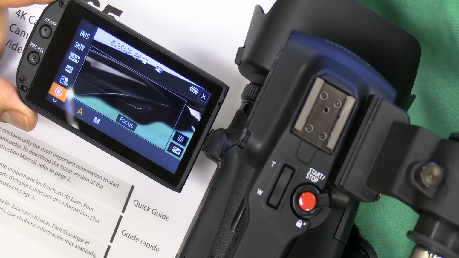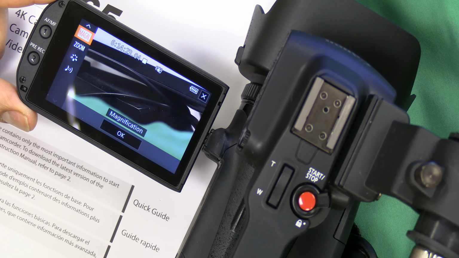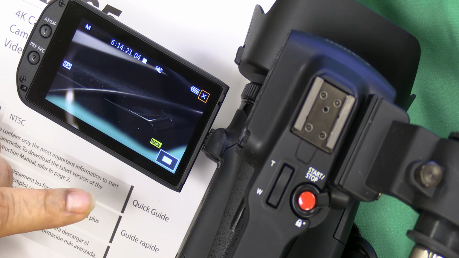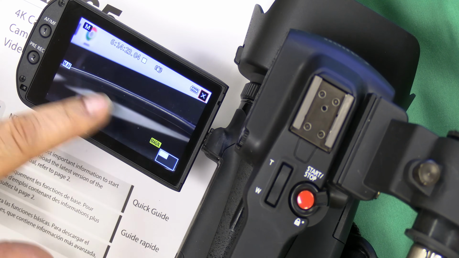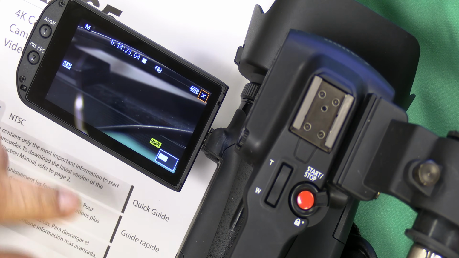You can also access the focus in auto and manual. Magnification, sometimes you want to magnify to go in and see what's in focus, and you can move that around, and that way you can check where your camera is focusing in.